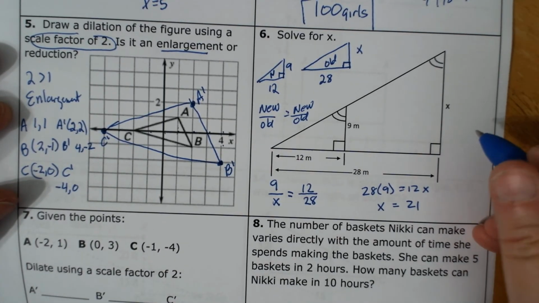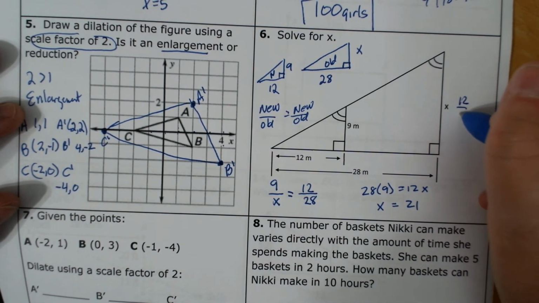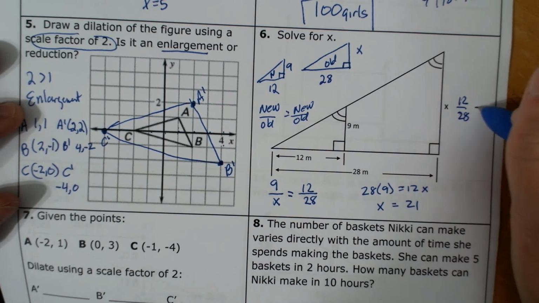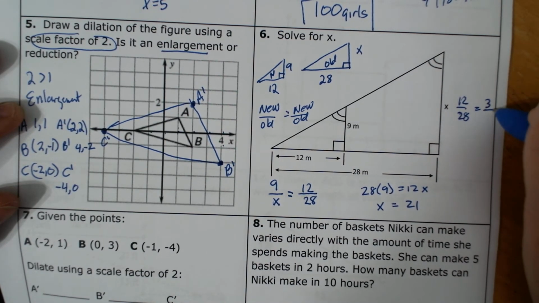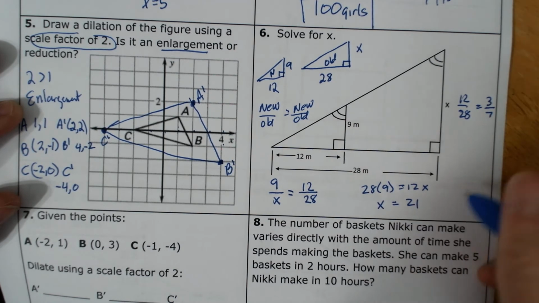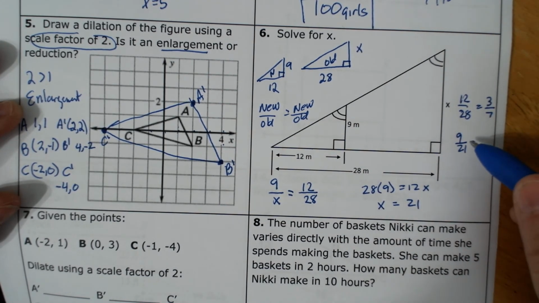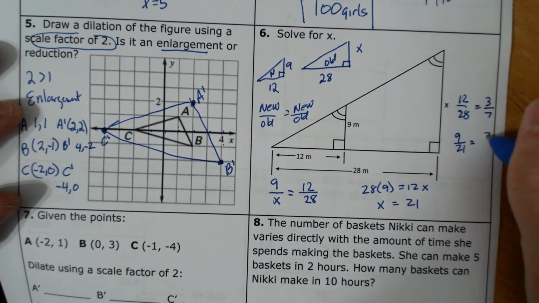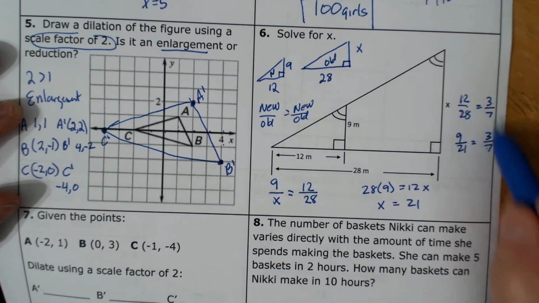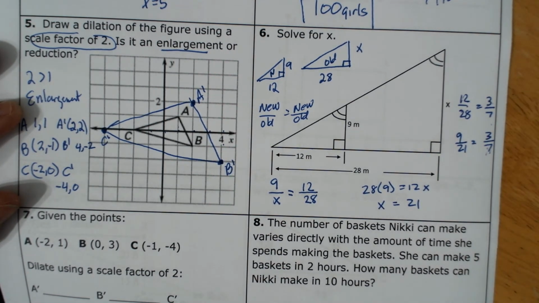And then I can check this because I can say 12, 28, there's some 4s, so that's 3/7. And if I put 9 over 21 and I take some 3s out, there's 3/7, and they are the same, so they are proportional.